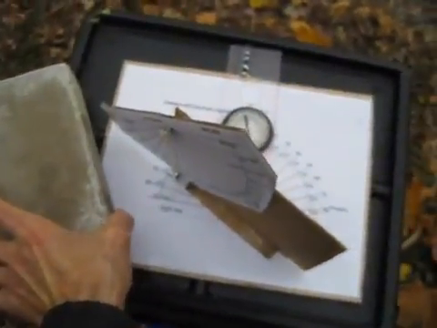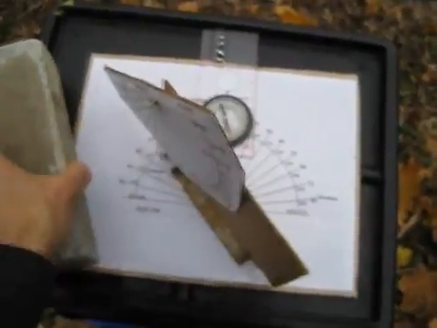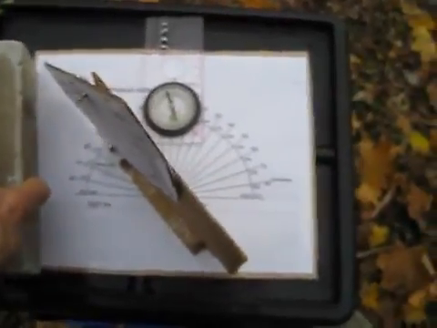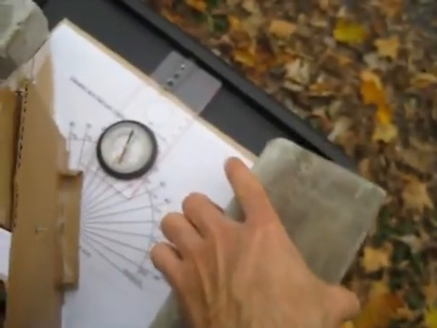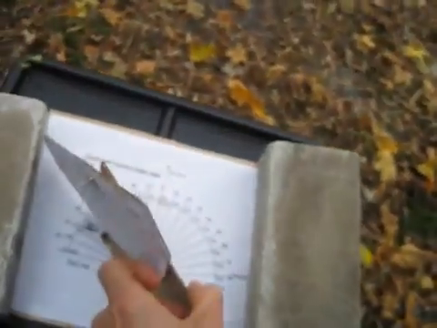And now I'll just put some bricks on there to hold it in place. There we go, so now it won't move and I can move this along freely.